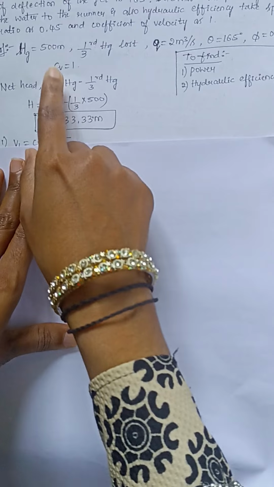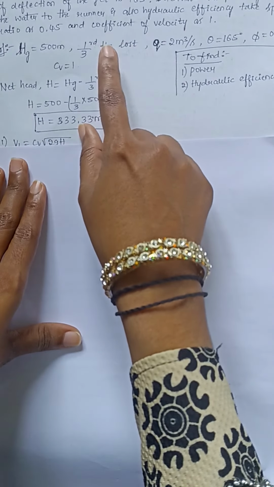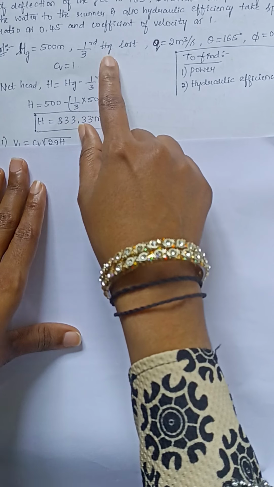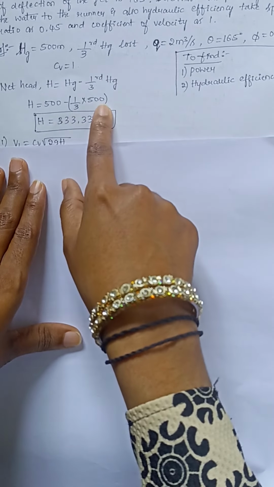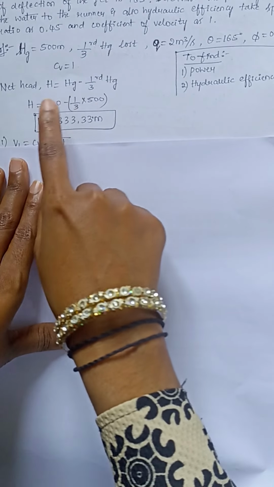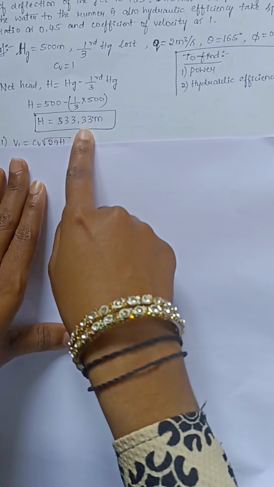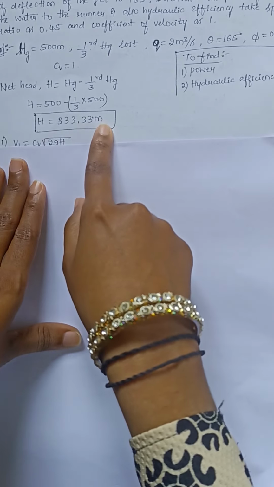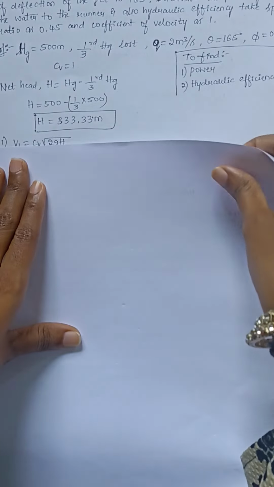The gross head is 500 meter, and it is clearly said that friction loss is about one third times of the gross head. One third of gross head is 500. On subtracting these two values, we will get a value of 333.33 meter, which represents the net head of the turbine. Now this value of h we need to substitute in this formula.